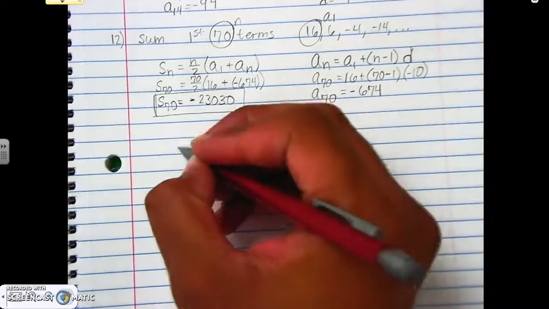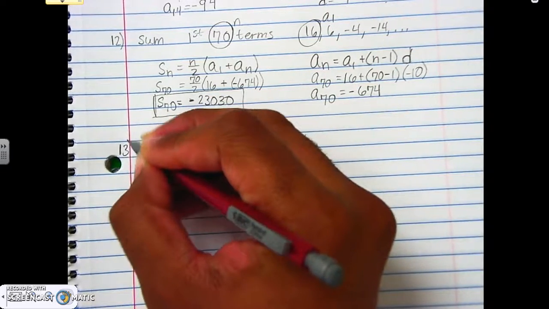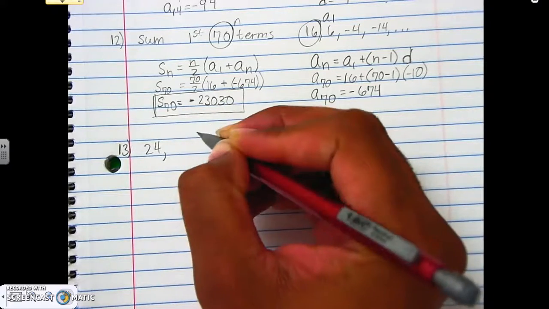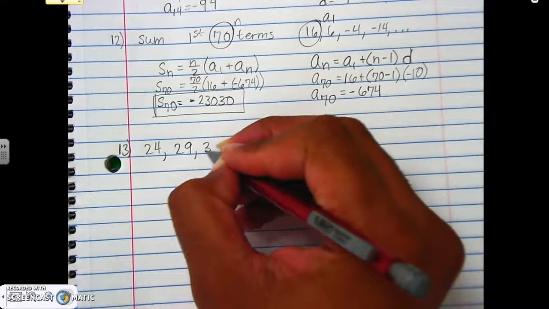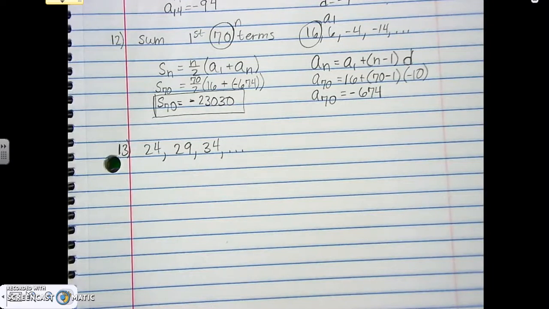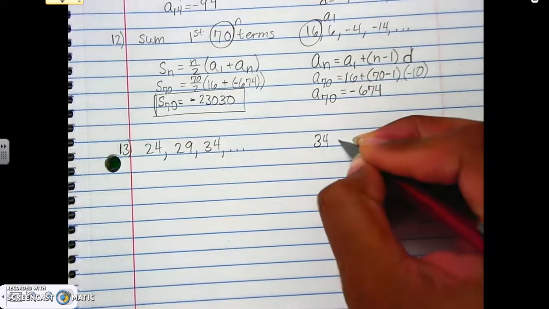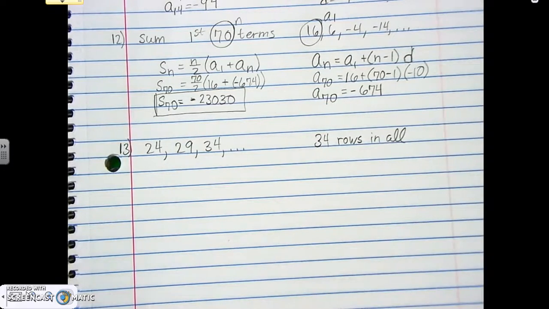So we know first off it says that the first row is 24. First row is 24. The second row is 29. The third row is 34. And then it goes on until you get to the 34th row. So it means there's 34 rows in all. All right, so if there are 34 rows in all, that means that 34 is pretty much the last number in the sequence. So that means there's 34 terms here.